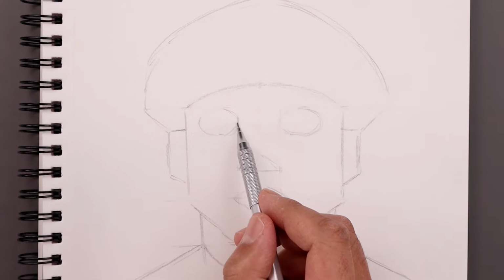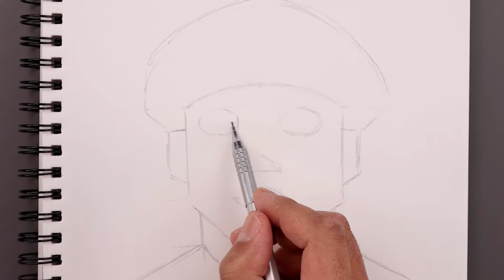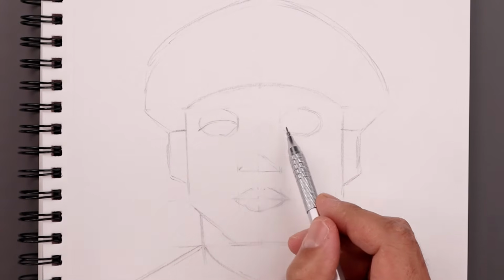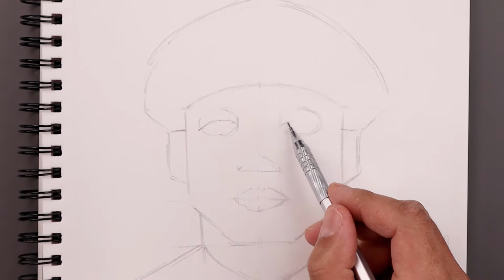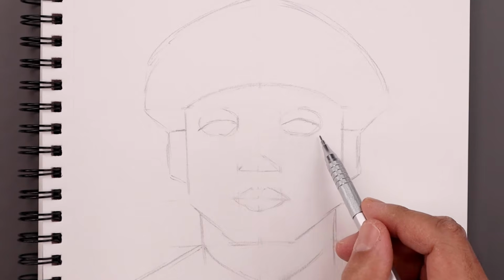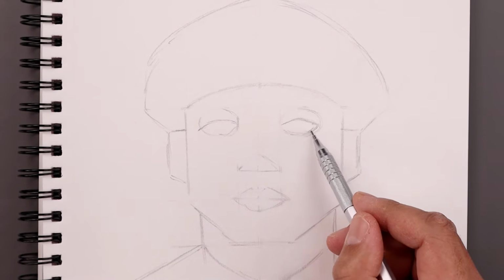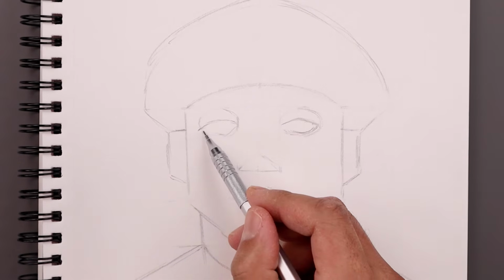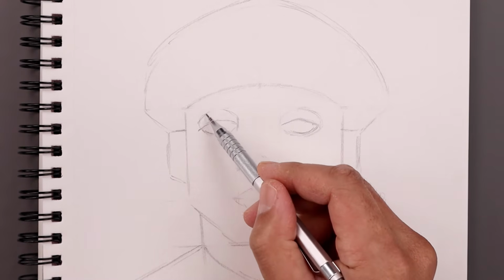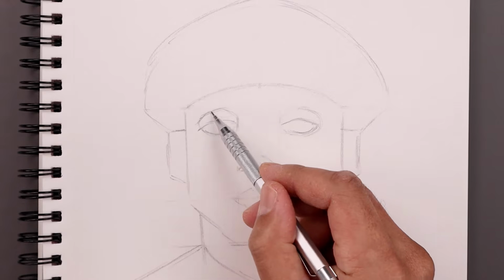I'm just going to lightly go in and draw the eyelid. Starting from the inside, we're going to curve this up, and then bend that down towards the outside. Let's do the same thing on the right, going up, and then bending that down towards the side. Let's draw the bottom of the eyelid, coming across and in. Now I'm just going to add a little bit of detail going around the eye, starting with that fold.